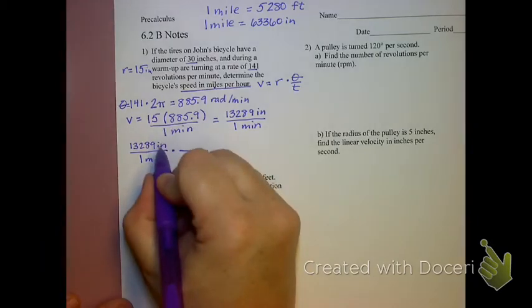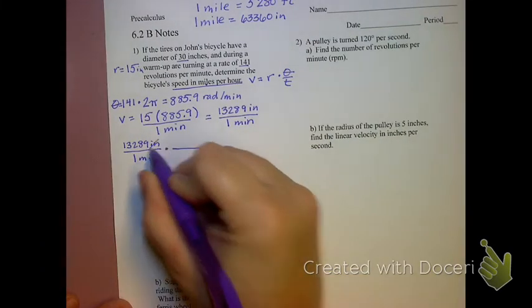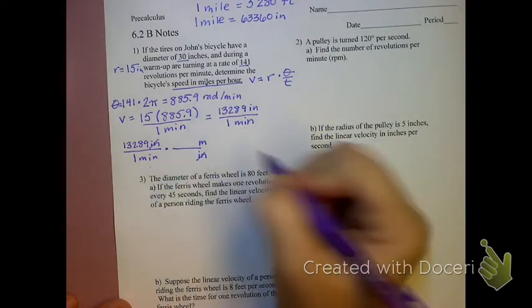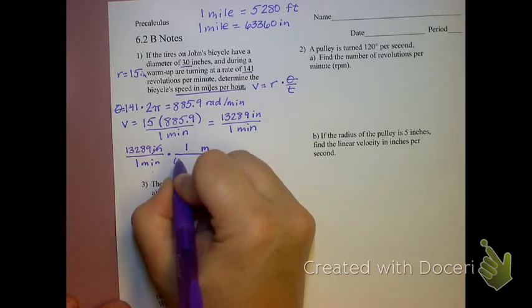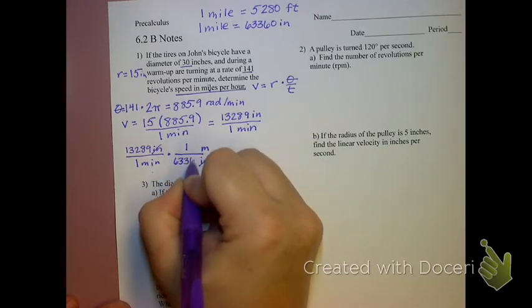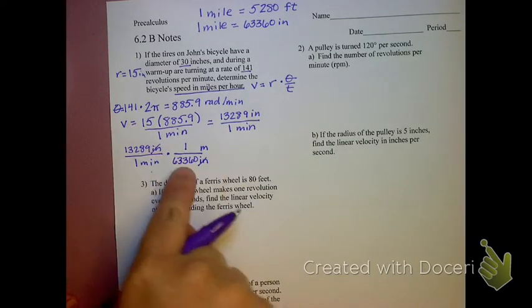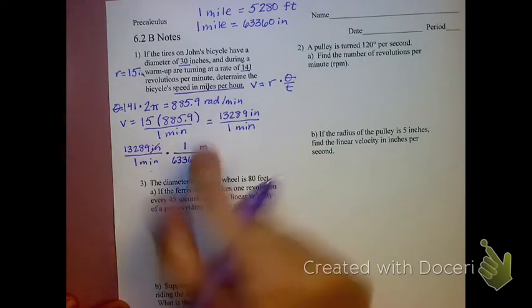So miles is where we're going. So I want inches to cancel out. So I'm going to put inches on the bottom because that's how things cancel, right? One on top, one on bottom. And I'm going to put miles on the top. So in 1 mile, there are 63,360 inches. Notice just the inches are canceling out. The numbers are going to stay the same. Okay? So I've canceled out the inches and now I have miles.